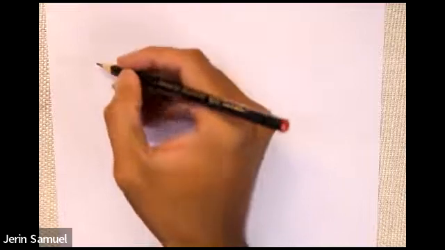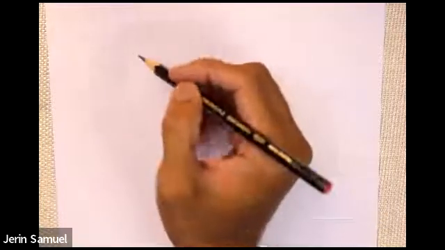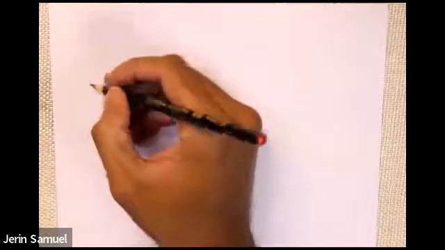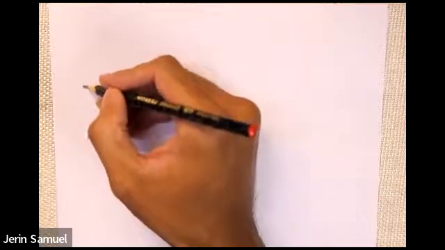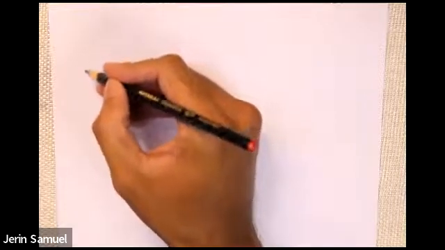Okay. So let's make the first tree. I hope all of you have your materials ready in front of you. All you need is just a pencil and a paper. So first, we're going to make the shape. We're going to make a semicircle.